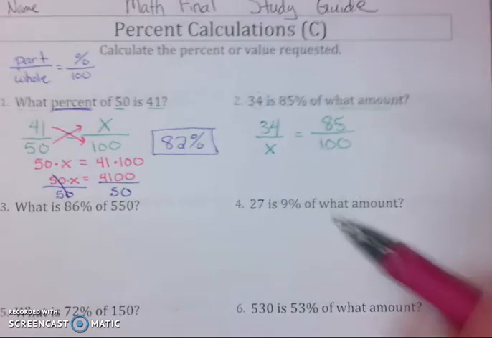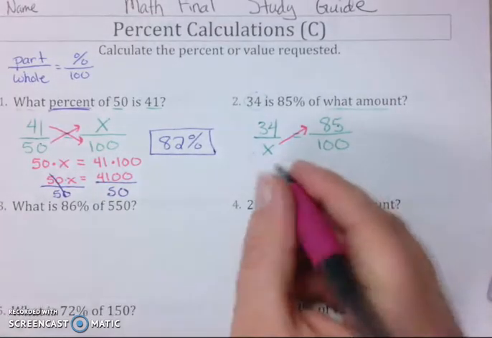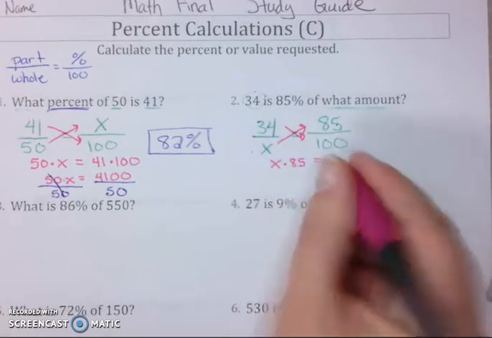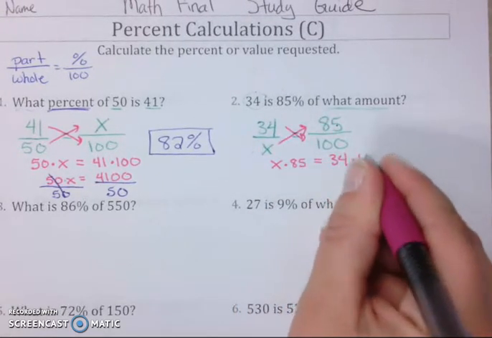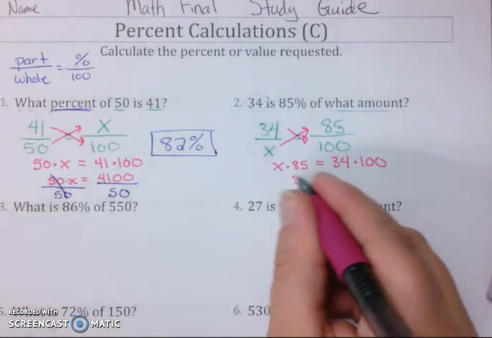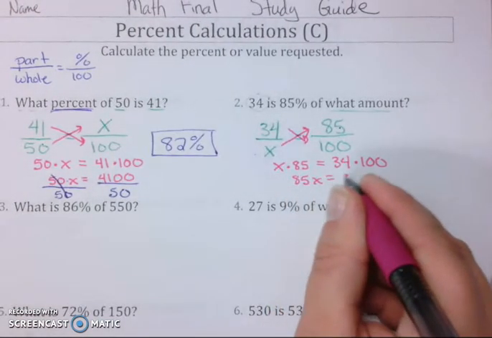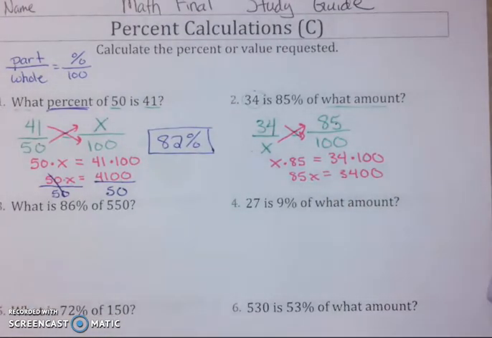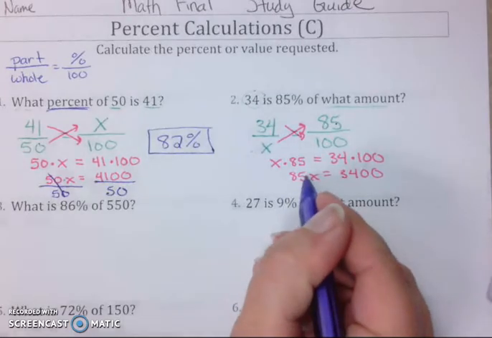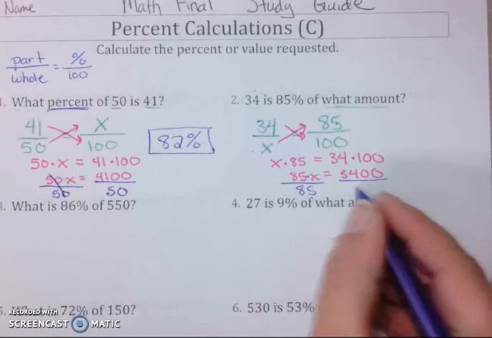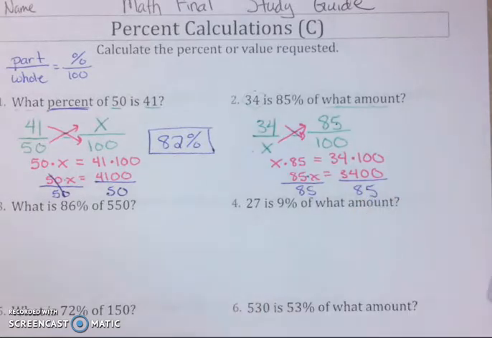Okay, there's my proportion. I cross multiply. So x times 85 equals 34 times 100. So I'm going to multiply those together. And just like before, to solve for x, this is 85 times x. Undo times by dividing by 85. What we do to one side, we do to the other side.